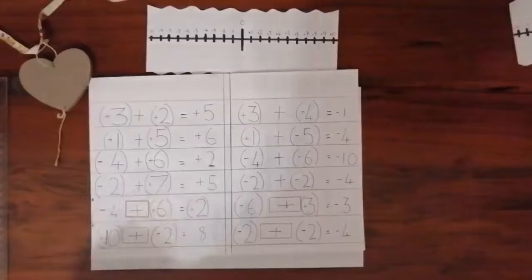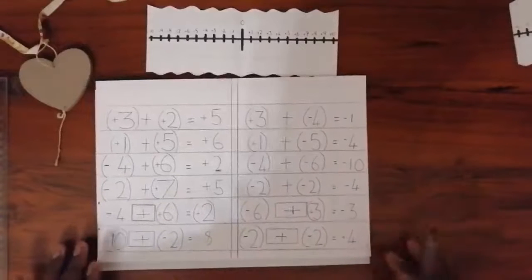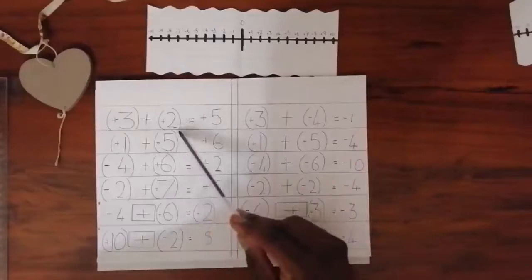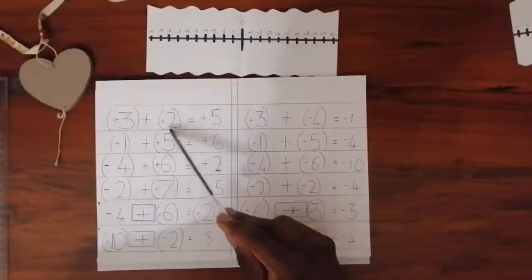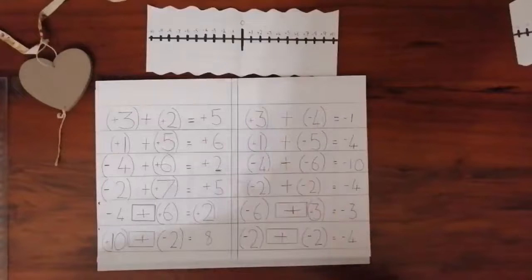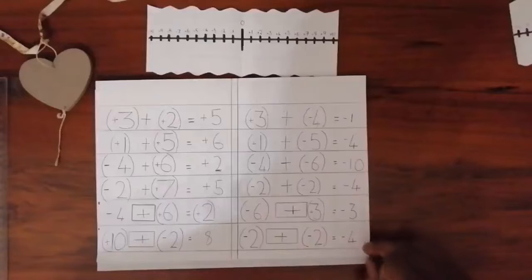I'm just going to leave this here for you to observe what we have done so far. Please note that we have used brackets to separate the number sign from the operation itself. I advise you do the same so you do not get confused.